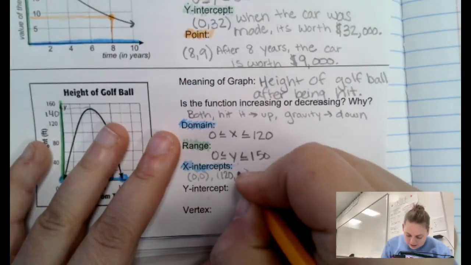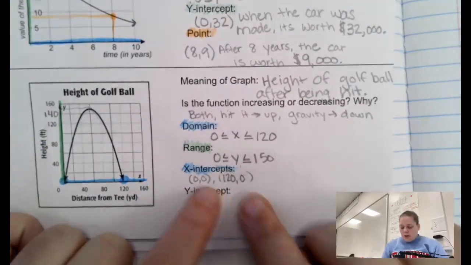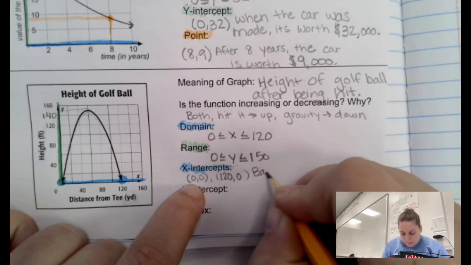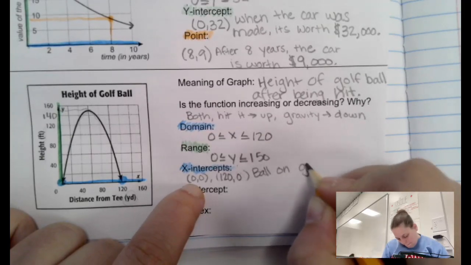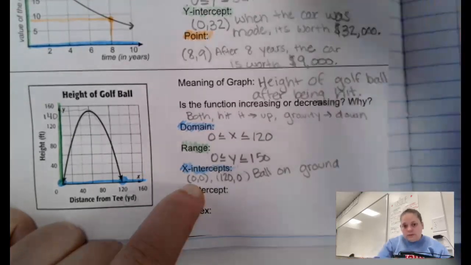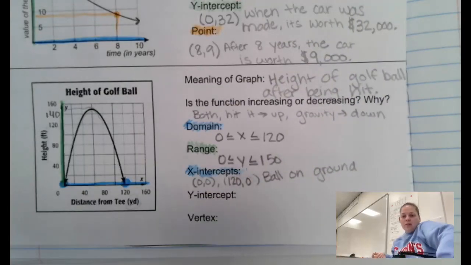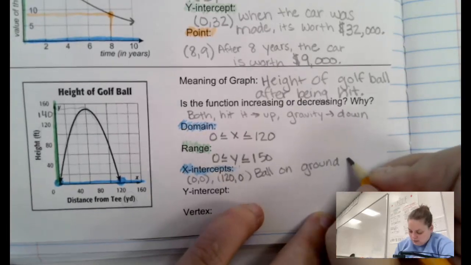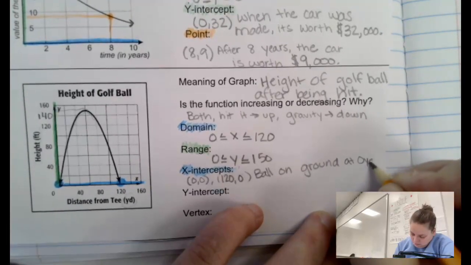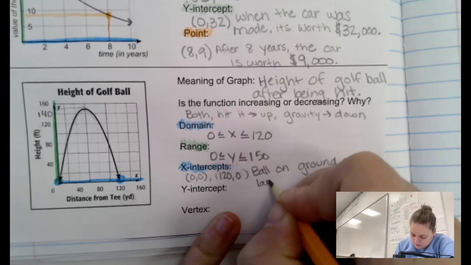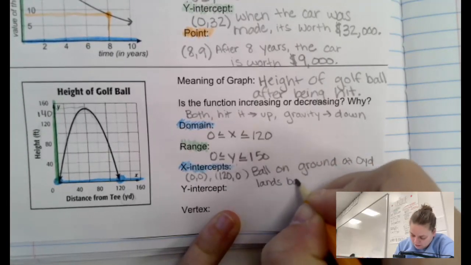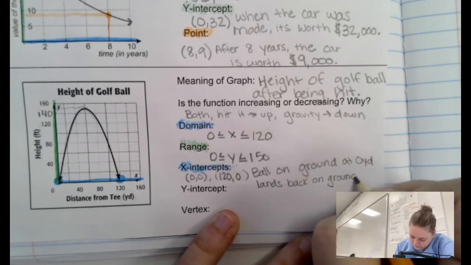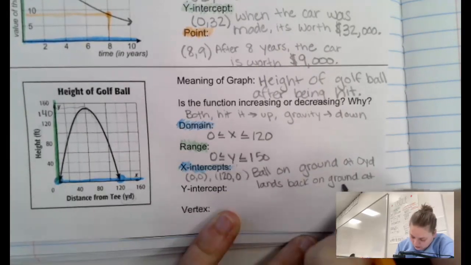0 represents that height, the second number. So the ball's on the ground because it's 0 feet tall at 0. So the ball is on the ground at 0 yards, so at the beginning, and it lands on the ground, or lands back on the ground at 120 yards.